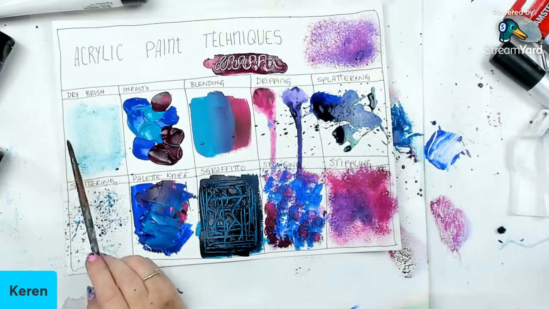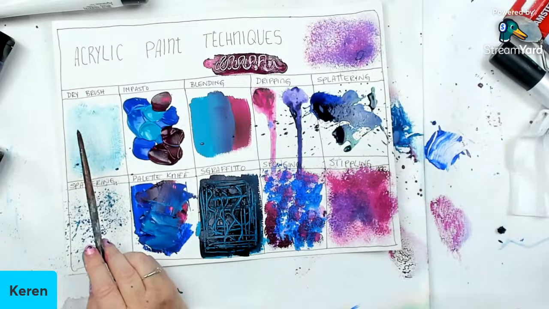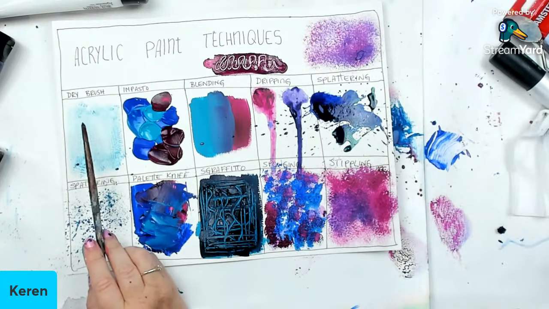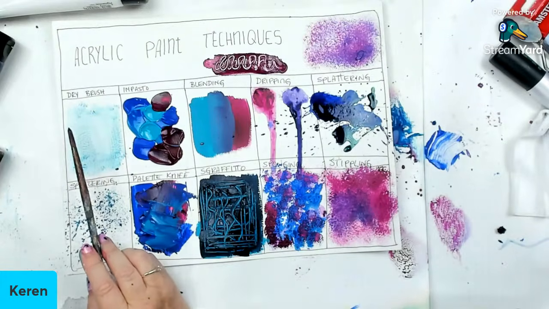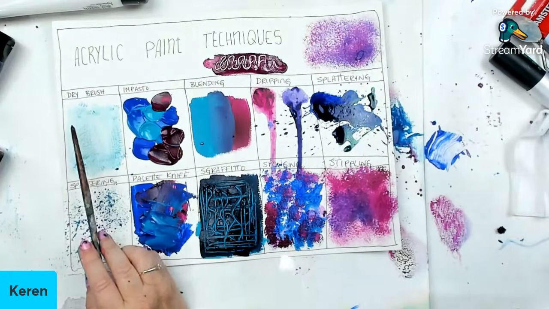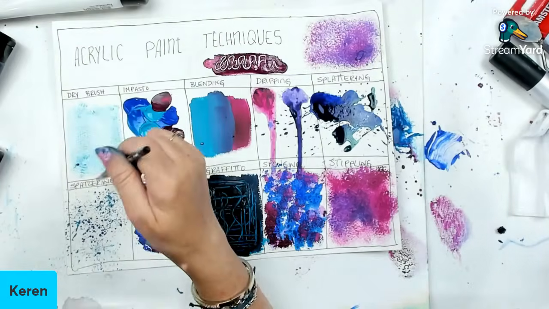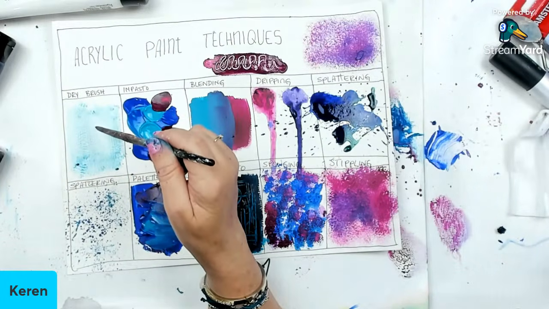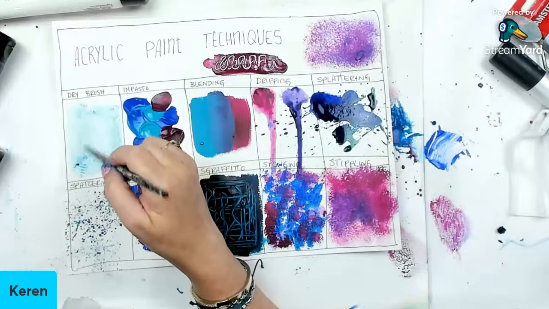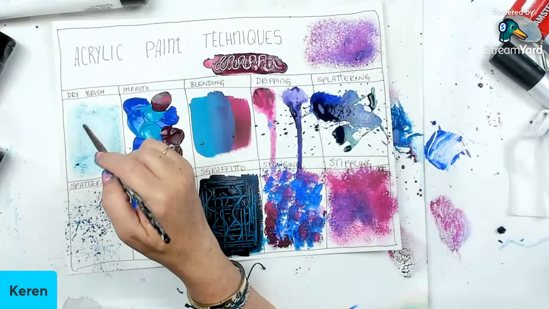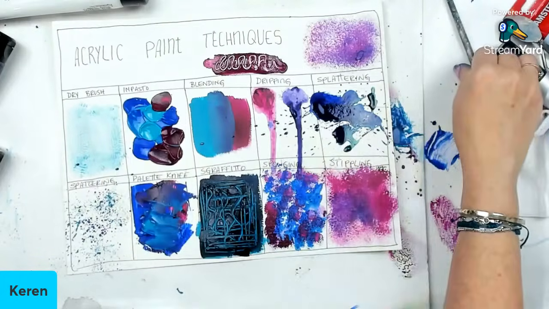The dry brushing technique, you want to use it with a very flat, dry brush. So you want to use the heavy body. It doesn't have to be heavy body. You can use more liquidy, but make sure that you take most of it off. So when you apply it, the paint is almost dry, and then you lightly apply it on the surface. So you don't want to go full force onto your surface. You want to go with it very, very lightly.